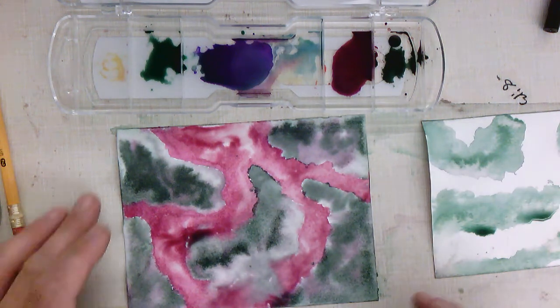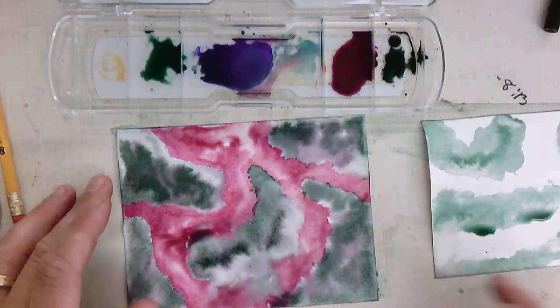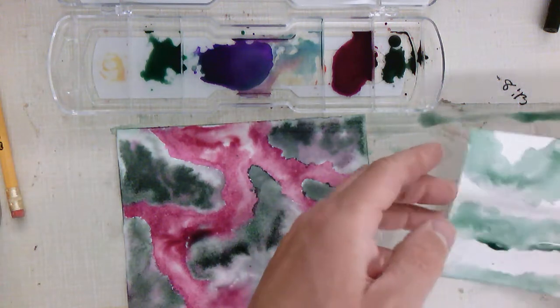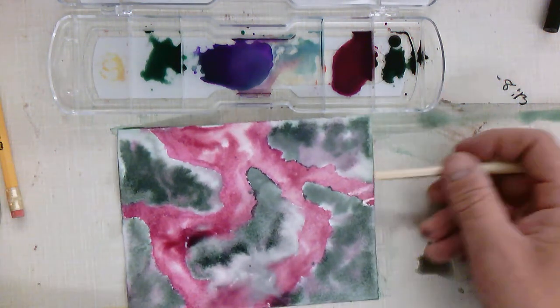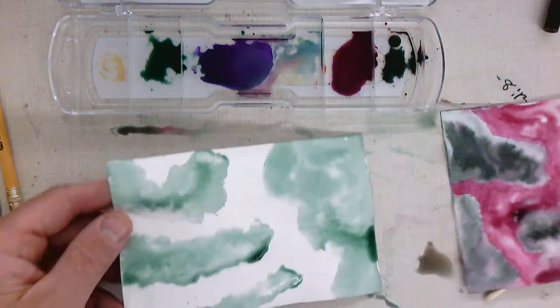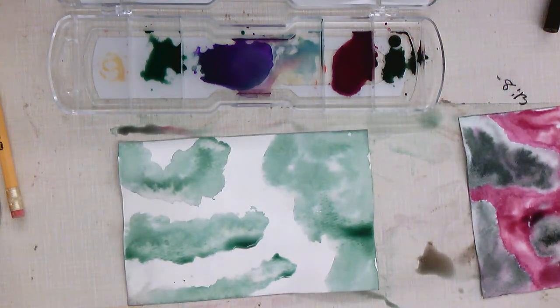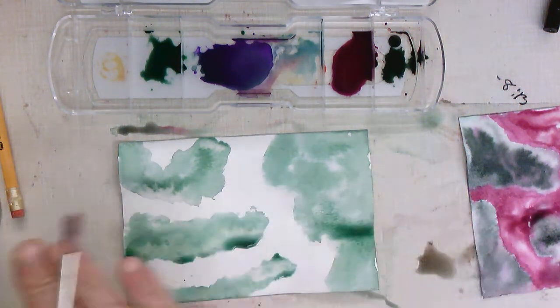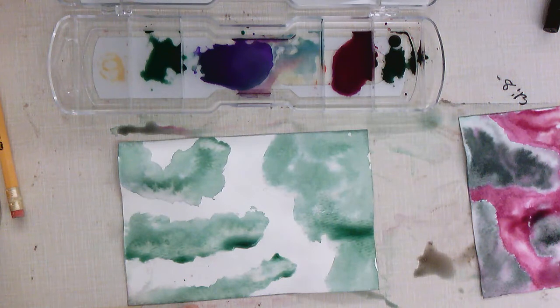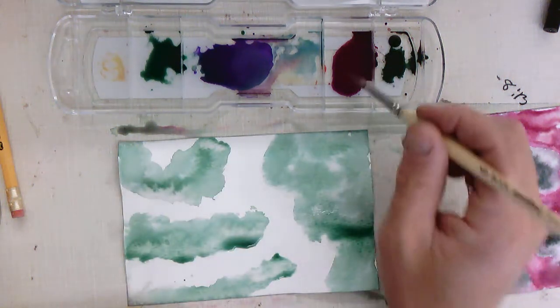Okay, so same process. I'm going to put this off to the side, and I'm only picking these up and moving them because of the camera. You should leave yours flat on your table until it's fully dry. So don't pick up your paper to show people. Let it completely dry, or the paint's going to just go all over the place.